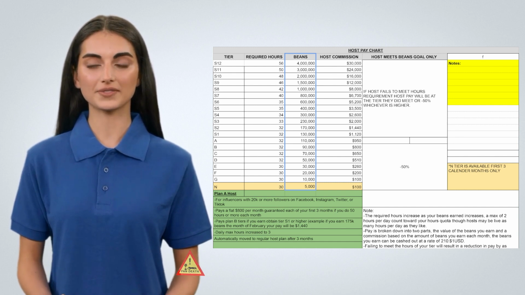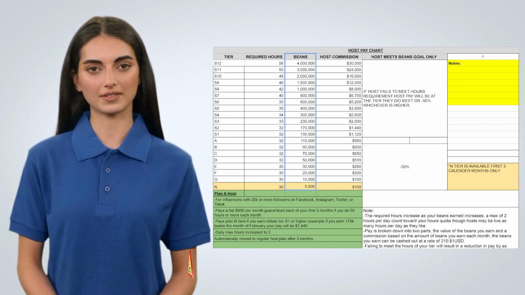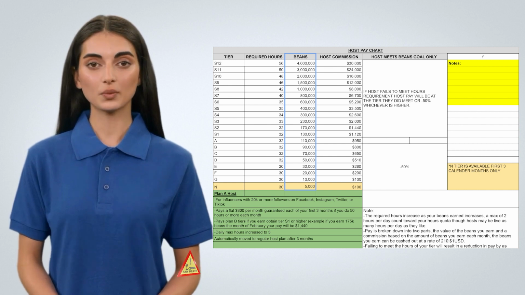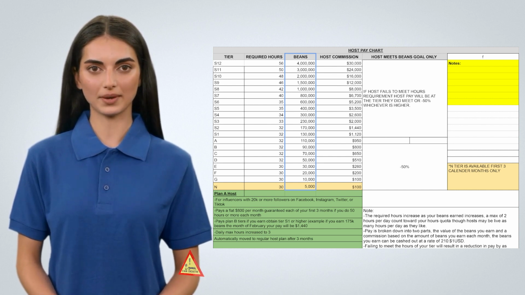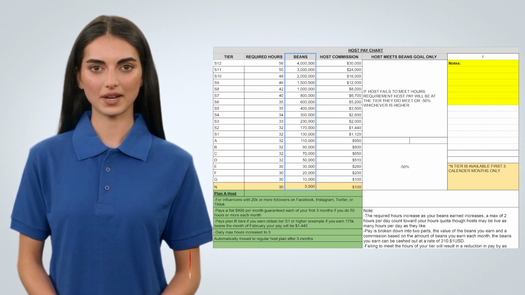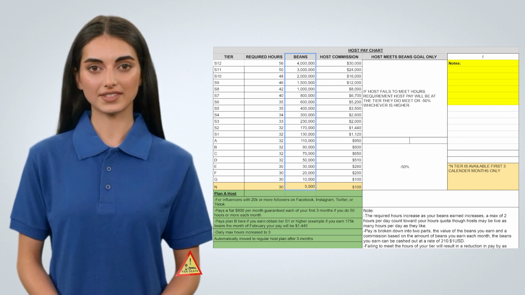You can keep track of the beans you've earned over the course of the month through your live data, which you'll find in your wallet on the app. Please keep in mind that beans earned may take up to 48 hours to be logged into your live data.